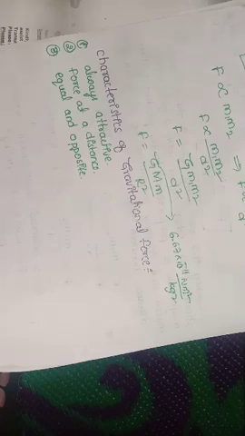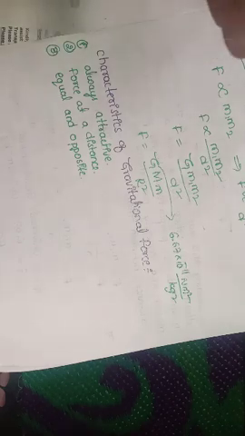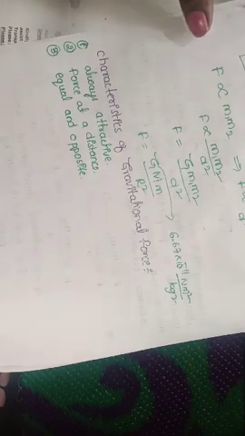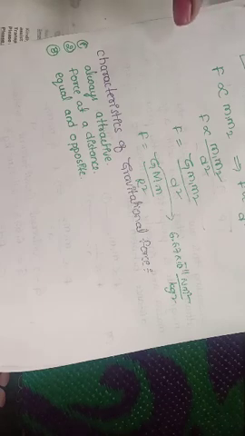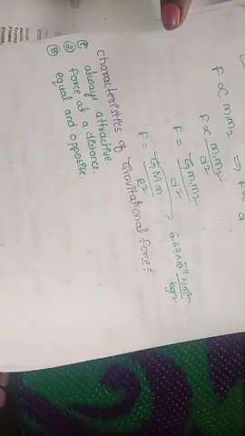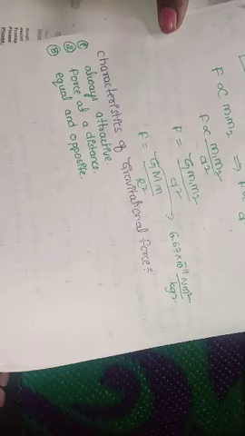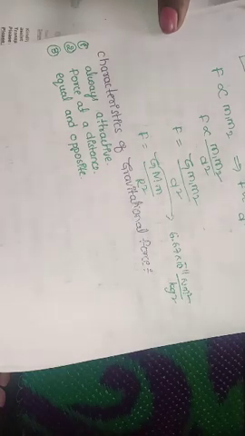In case of any planet, that's not happening. Why is that not happening? Because each and every planet applies equal and opposite forces on each other. Even the moon and earth apply equal and opposite forces. So these gravitational forces are independent of the intervening medium.